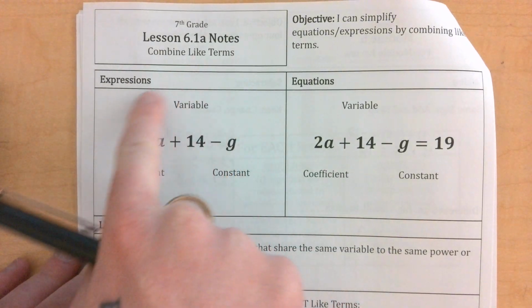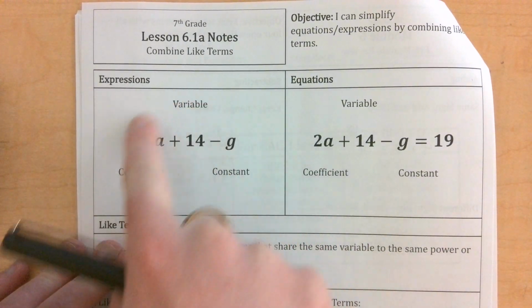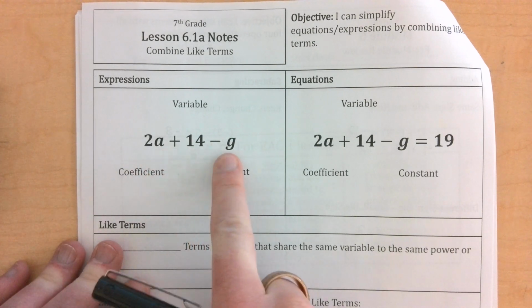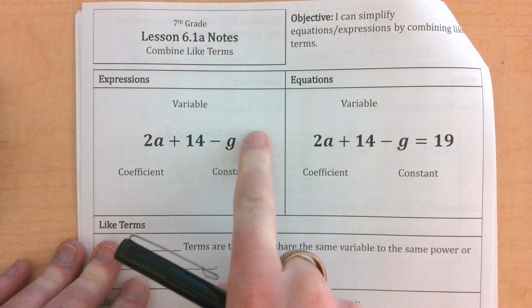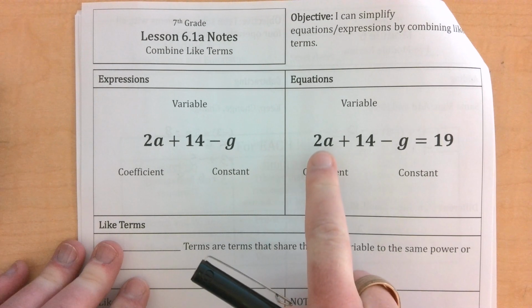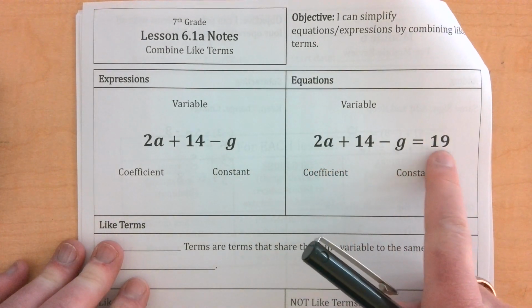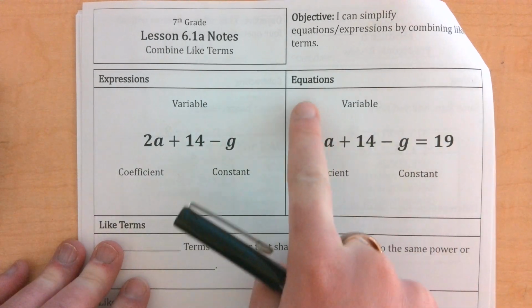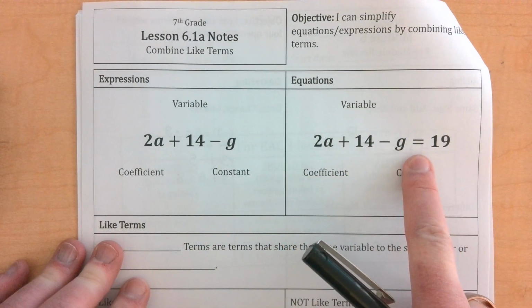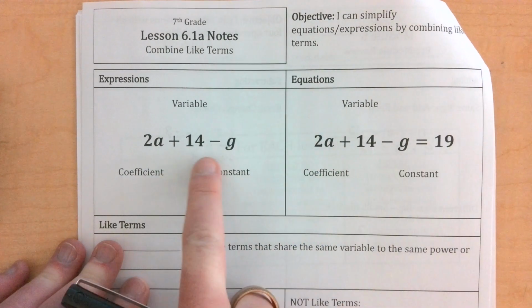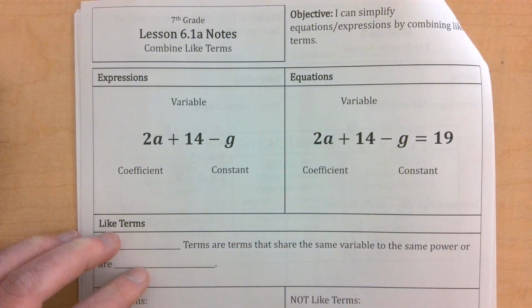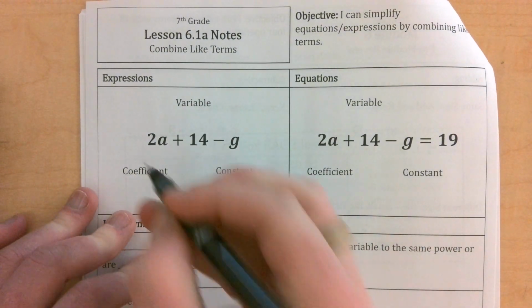So here we have an expression. An expression is made up of different math terms, but there's no equal sign. Whereas an equation, here we have the same math terms, but there's an equal sign and something on the other side. Think about it. Equation sounds like equal. So equations have an equal sign, expressions don't.